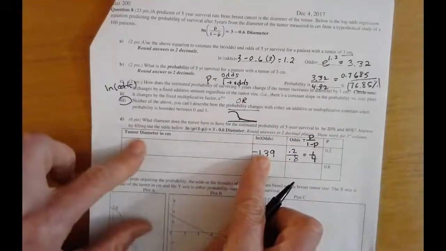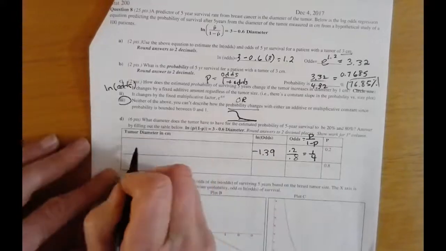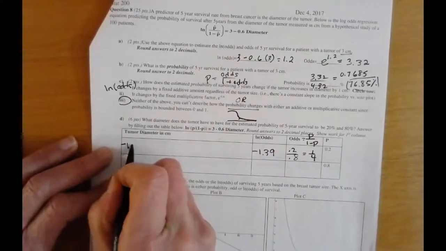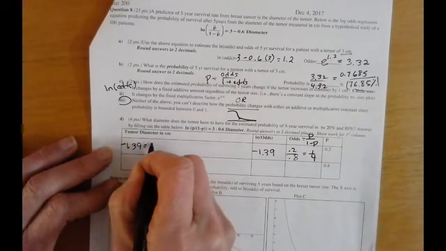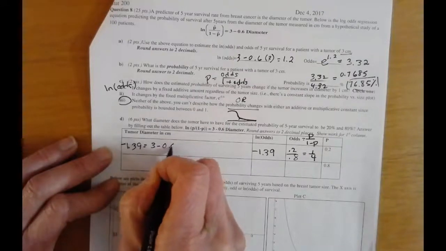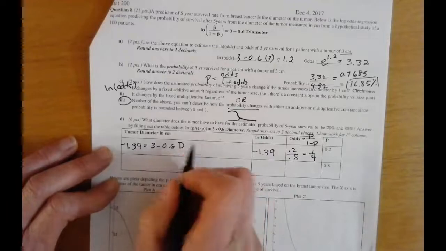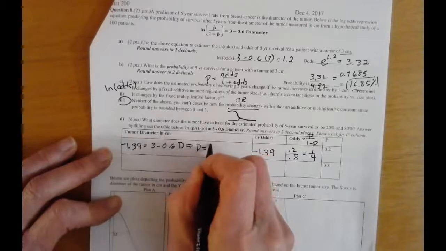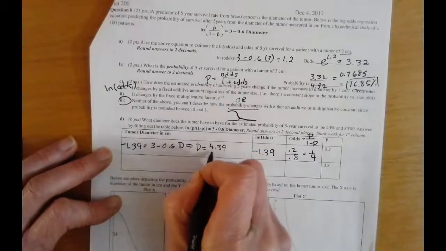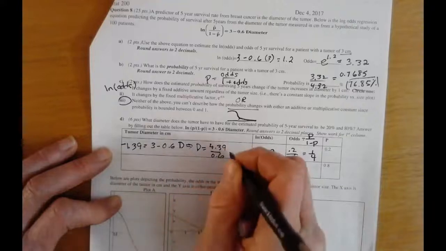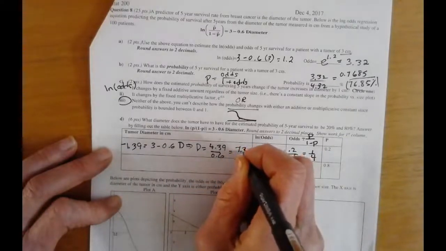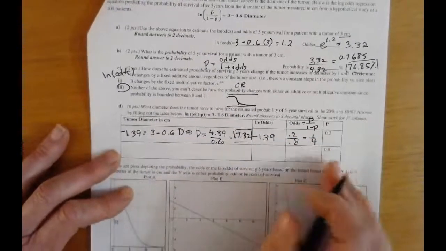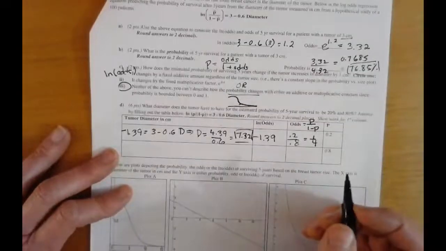Now we can solve for the diameter in the log odds equation. So we can say negative 1.39 is equal to 3 minus 0.6 times the diameter. So what's the diameter? The diameter is going to equal 4.39 over 0.6, which is 7.32 centimeters.